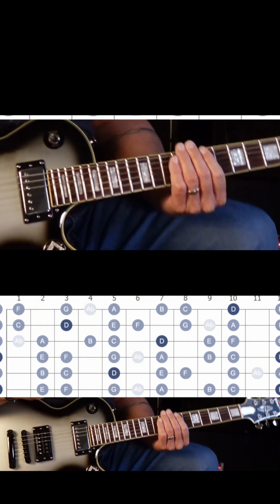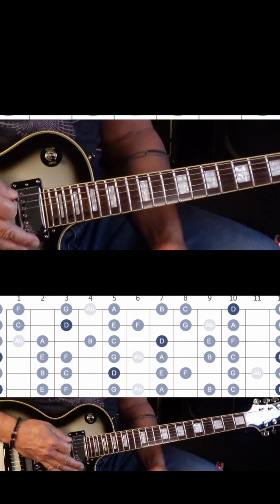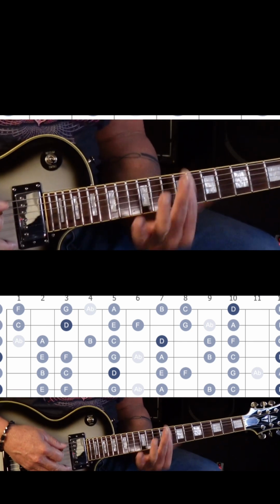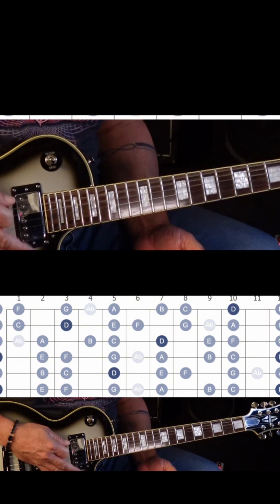Same thing, except now I'm not pedaling between the two, right? You want sharper hits. And actually what I'm doing here is I'm pulling to the open D. So it goes.